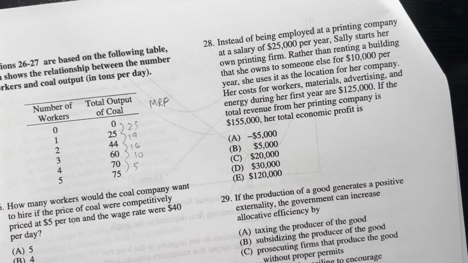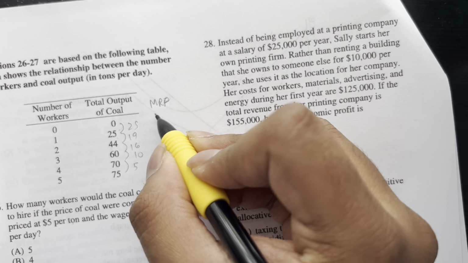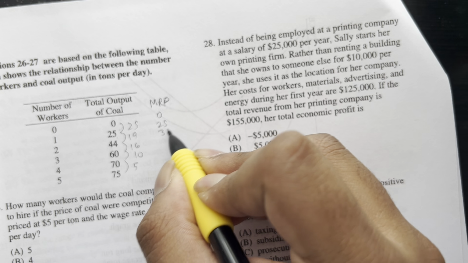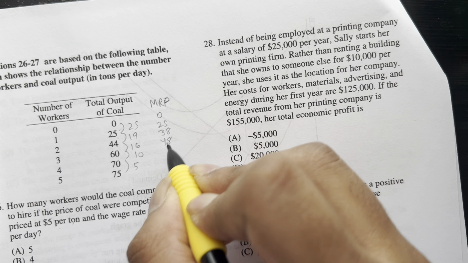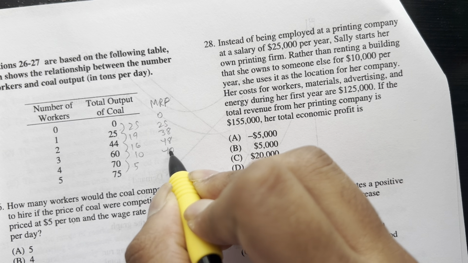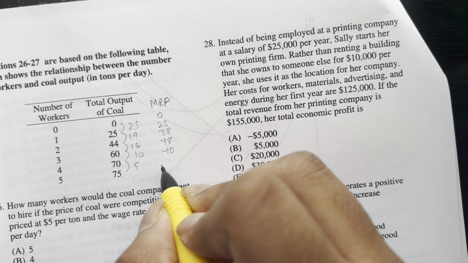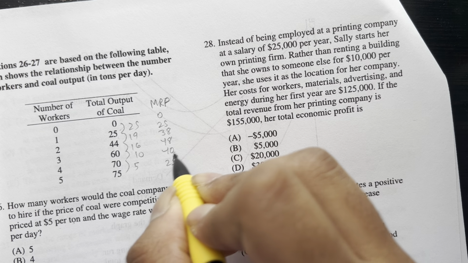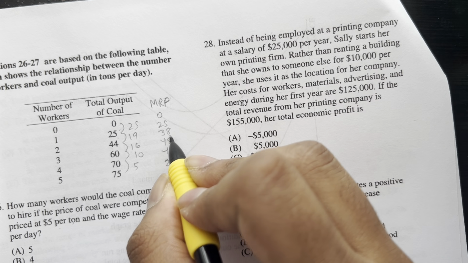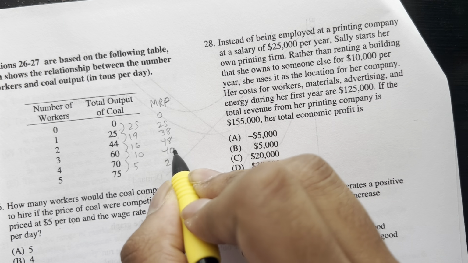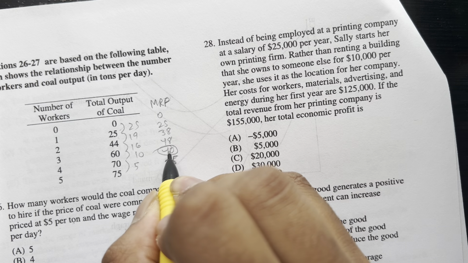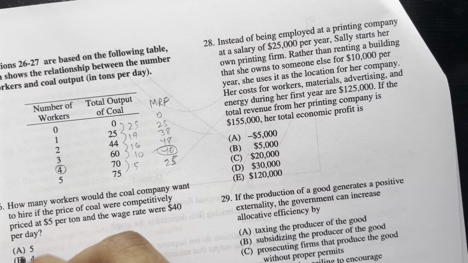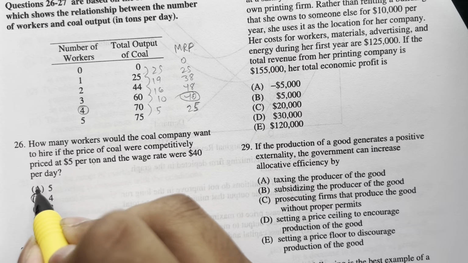So let's look at our wage and our MRP. Here this is 0, but this is 25, 38, 48, 40. You can see at first you increase, then it decreases. But this is where your MRP equals your MRC. So it should be 4. That fourth worker. So it should be B.